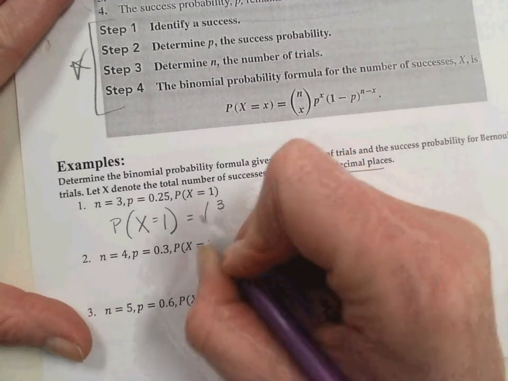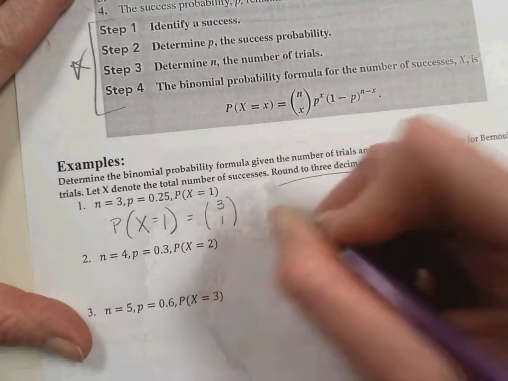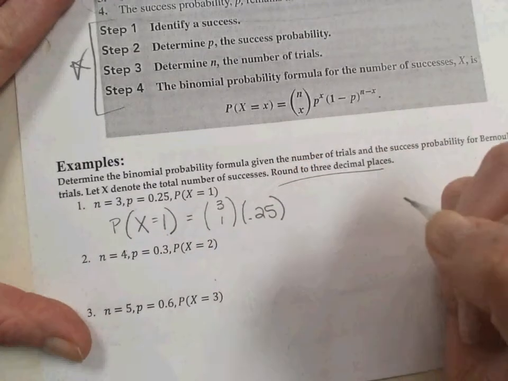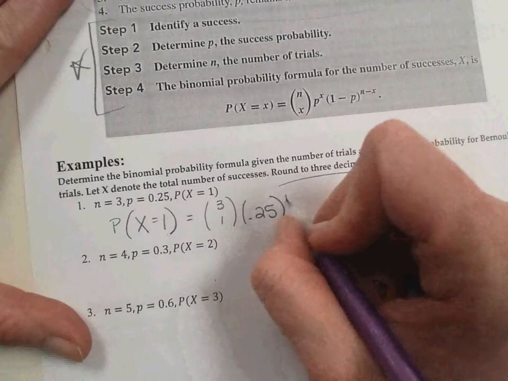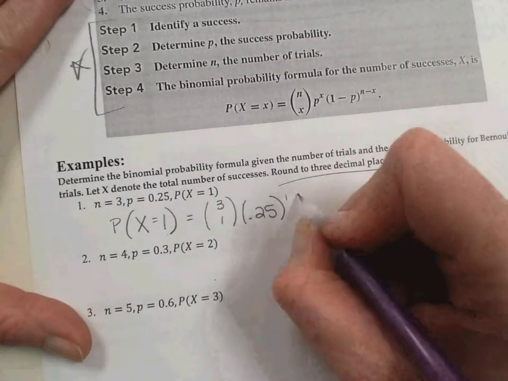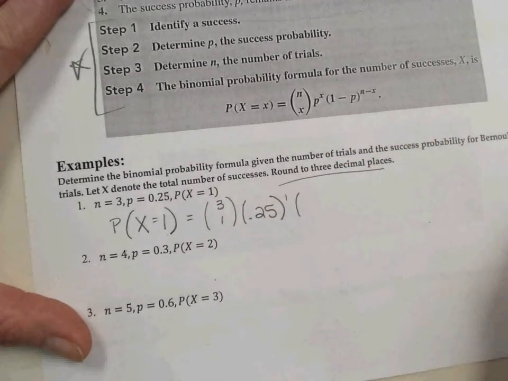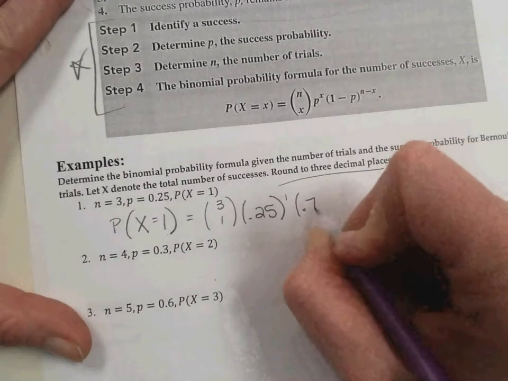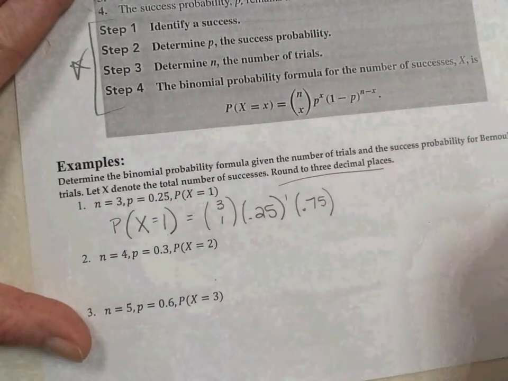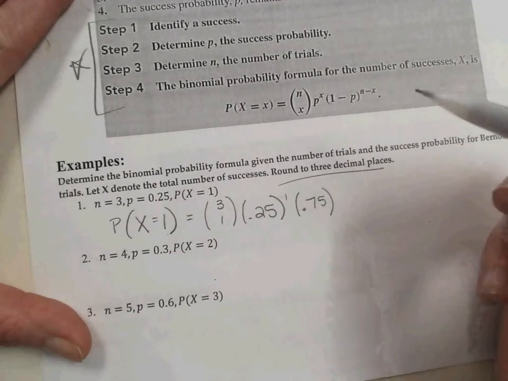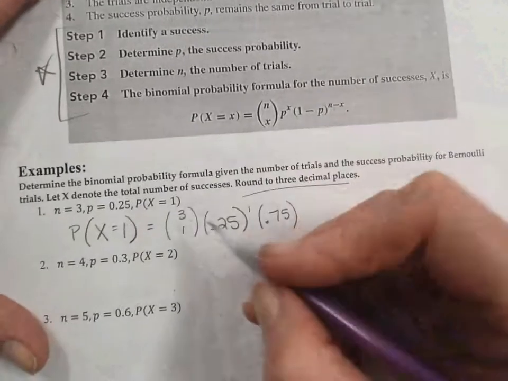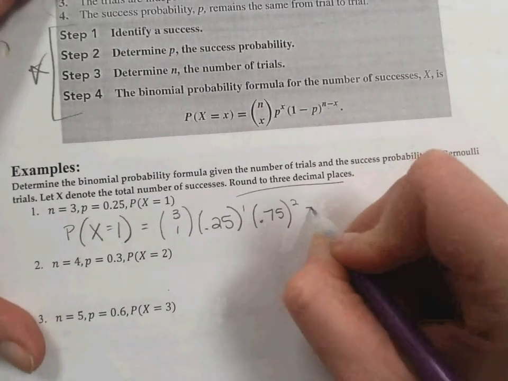So it's 3 choose 1, times our probability p, 0.25, to the x power, in this case 1, times 1 minus p, the probability of a fail, which is 1 minus 0.25, which is 0.75, raised to the n minus x power. 3 minus 1 is 2.